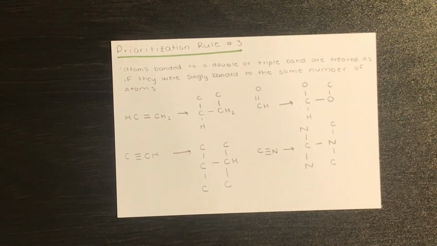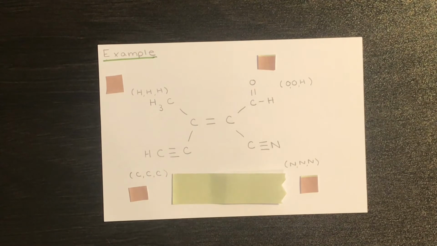The last prioritization rule of this video explains that atoms bonded to a double or triple bond are treated as if they were singly bonded to the same number of atoms. Here is a quick guide to show you what is meant by that. The prioritization is still based on atomic number, but now we have more atoms to account for. Here is an example of what this means.